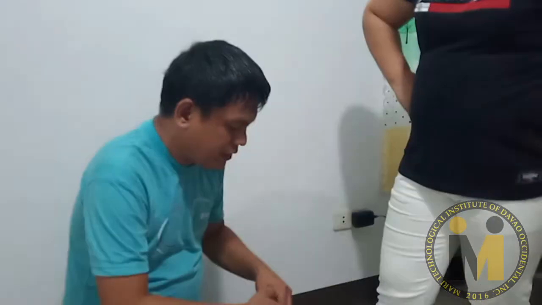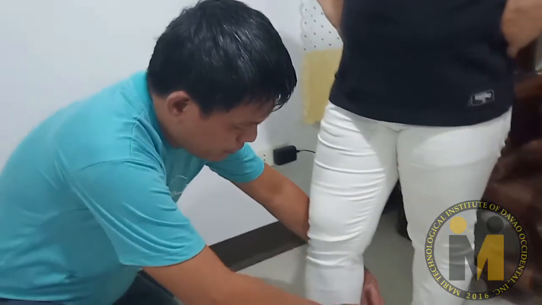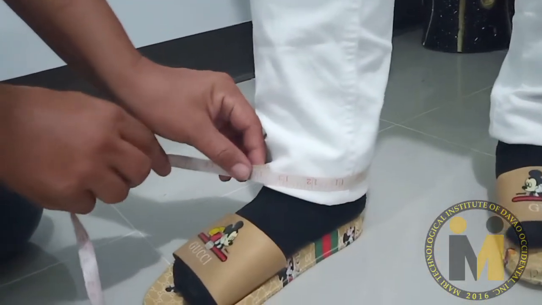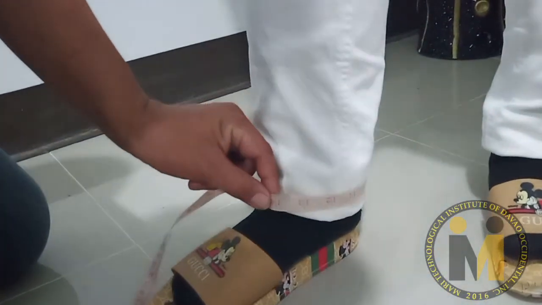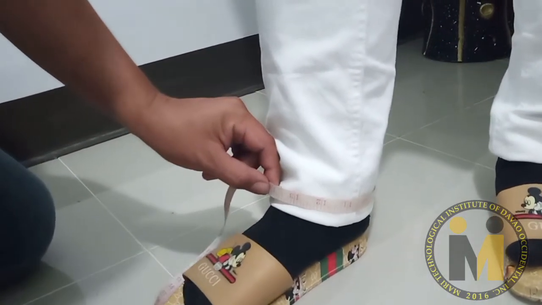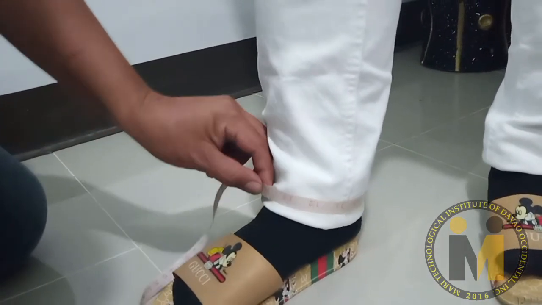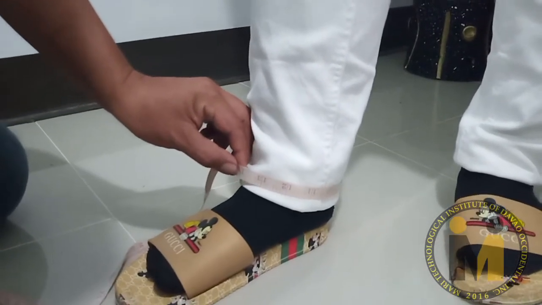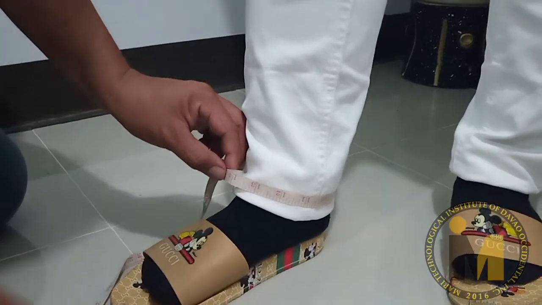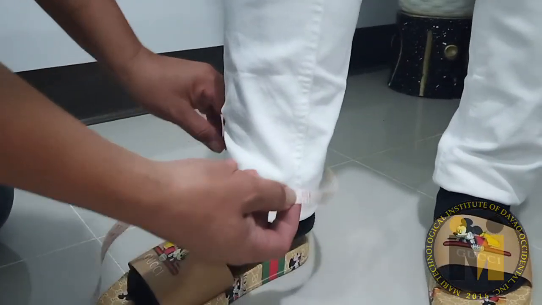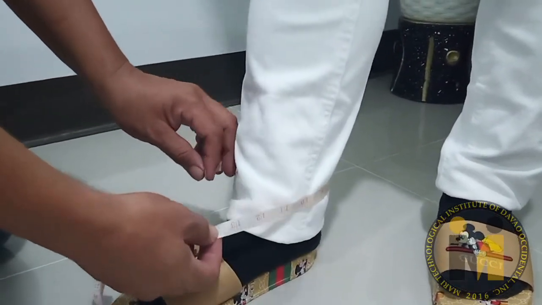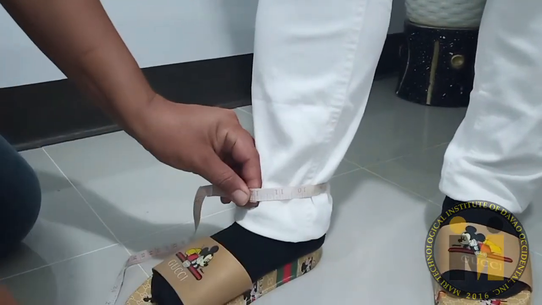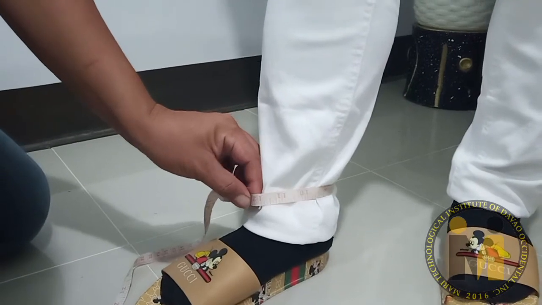The last to be measured is the ankle or the bottom measurement. In getting the ankle measurement, you can follow the pants worn by the client if she desires to follow that. Just like in this case, the ankle of the client is 13 and 1/2, but you can have other measurements also. If the fabric that you're using is stretchable, you can have a smaller ankle like 12 perhaps.